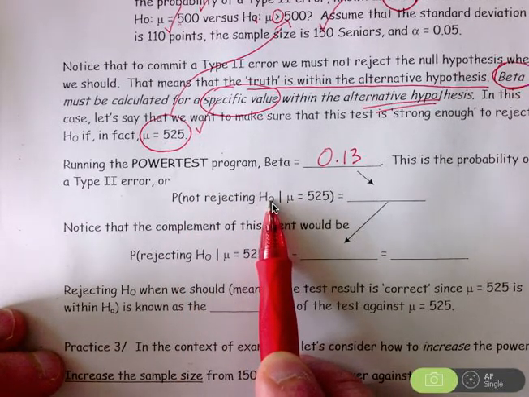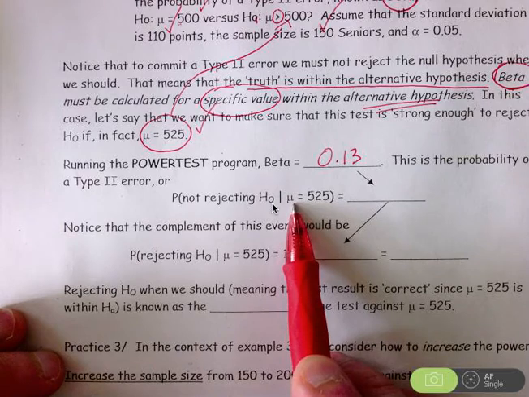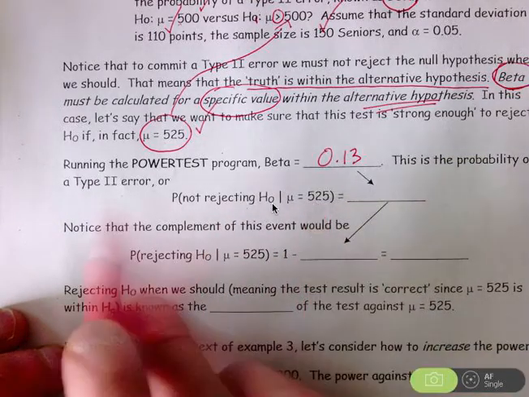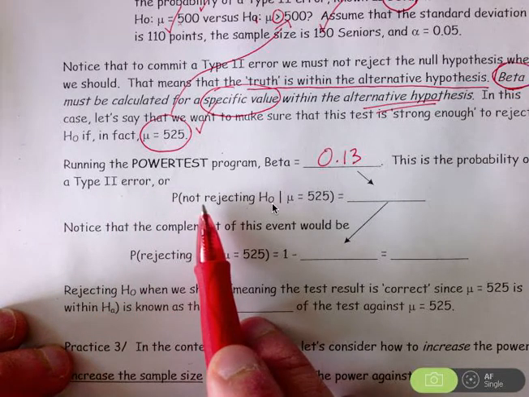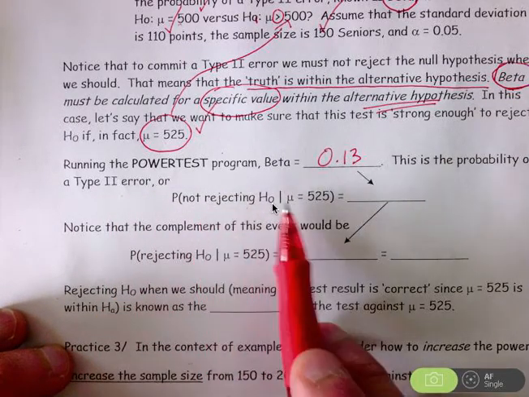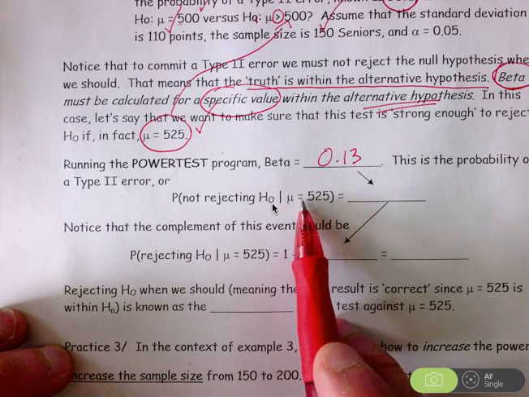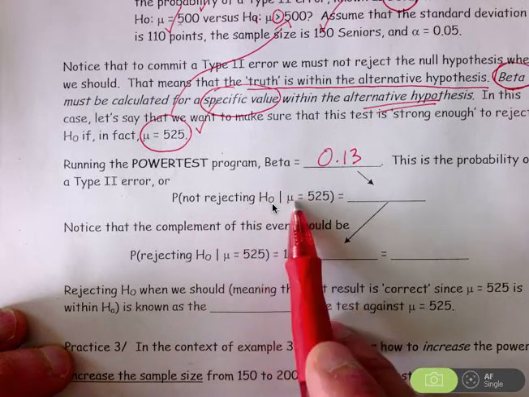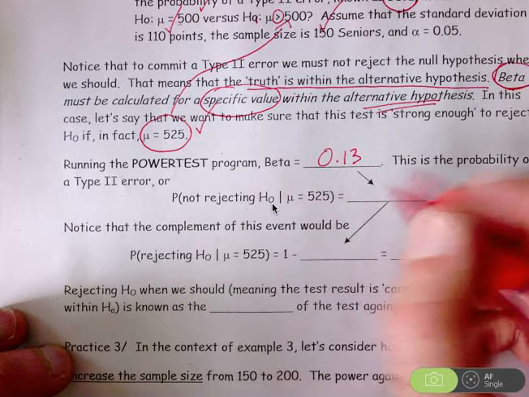And we should have rejected it because, in fact, the truth is mu equals 525, and that's within the alternative hypothesis. So this is another way of writing type 2 error. Notice that this probability, though, we have written in terms of a conditional probability because notice the condition is that the real value is 525. So what's the likelihood of not rejecting the null hypothesis when we should have under the condition that mu is really 525?